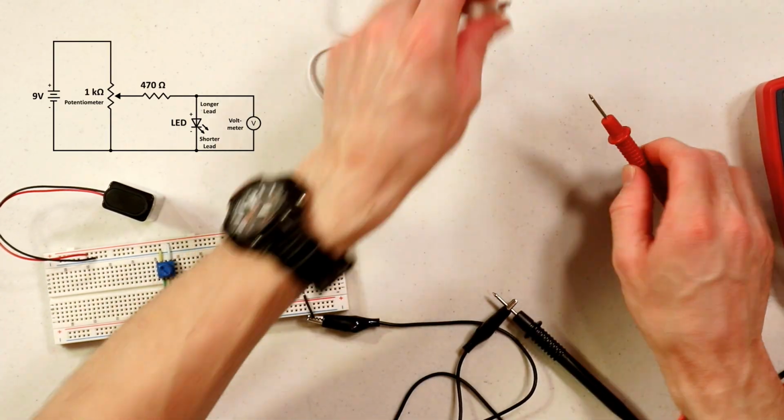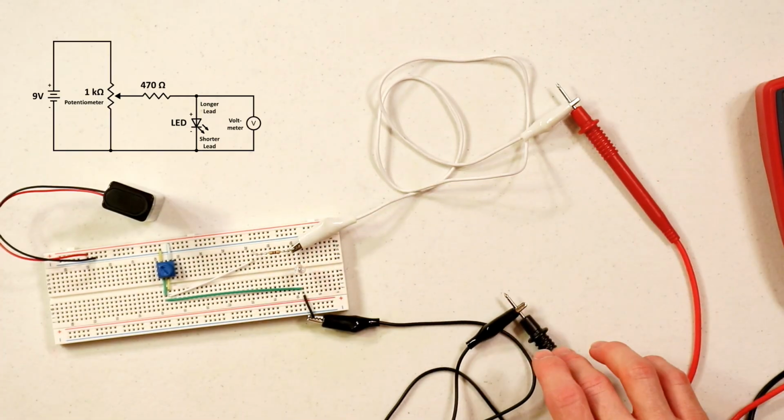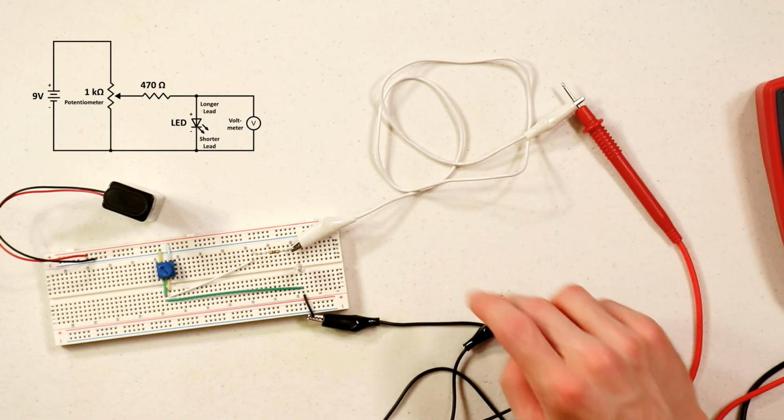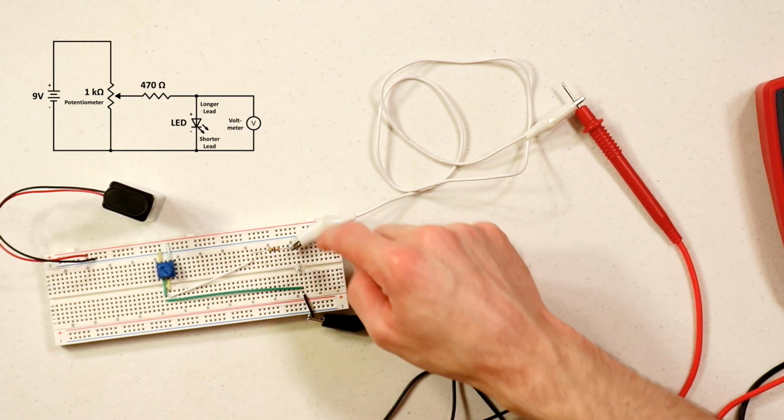So I've got black here, and then the red one up here. So the negative probe is down here, connected to the negative LED lead, and then the positive is connected up here to the positive LED lead, or the same row at least.